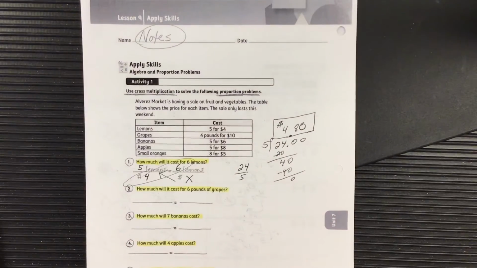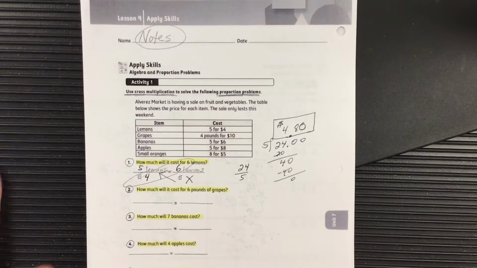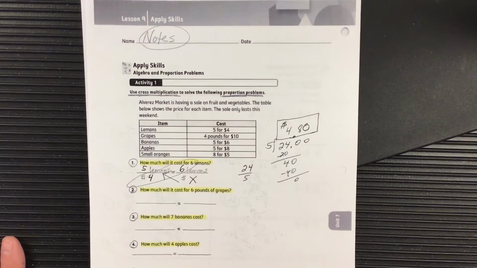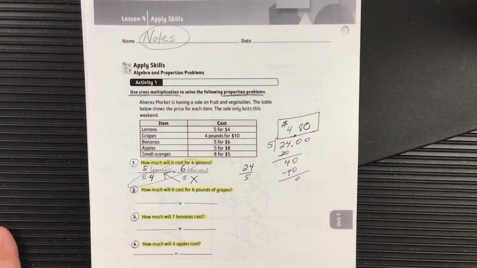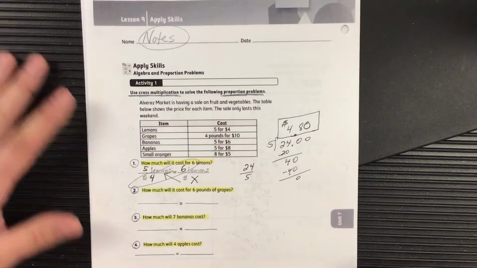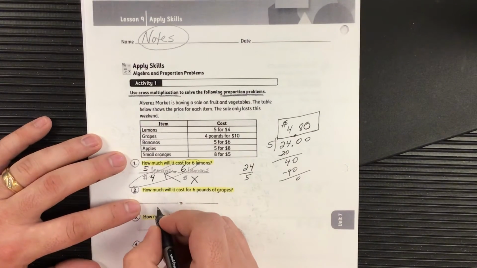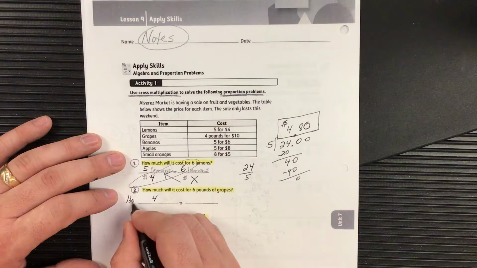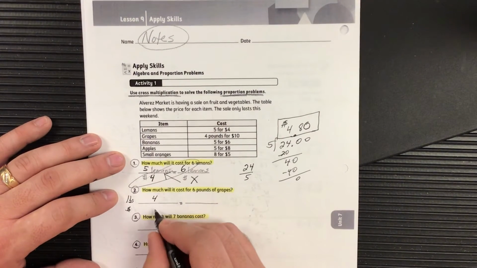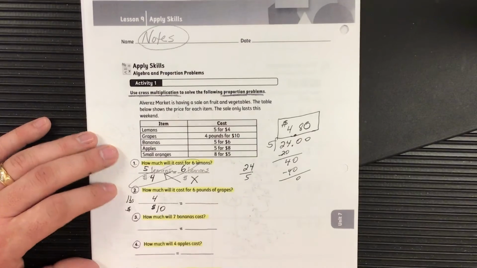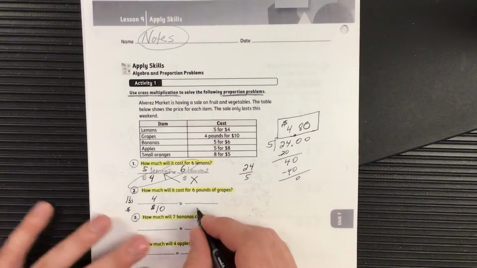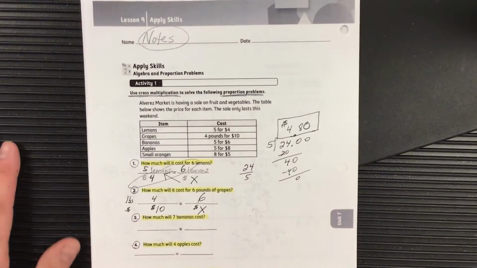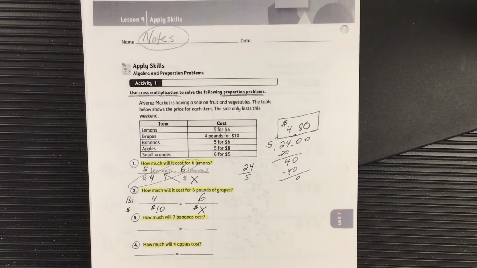Do one more, then I'm going to have you try one. Number 2 is talking about grapes. Wants to buy 6 pounds of grapes. Well, looking at the chart, Gabe, how much are grapes? 4 pounds for $10. And do you want to put pounds on top or money on top? Pounds. Pounds, money. 4 pounds for $10. How much will it cost? So I do not know the cost of 6 pounds of grapes. 6 goes on top because you told me you wanted pounds on top.